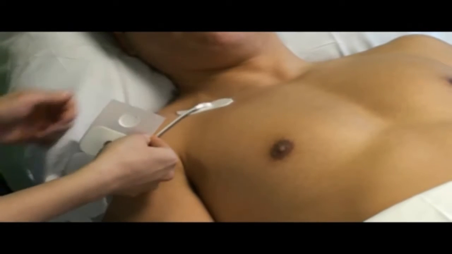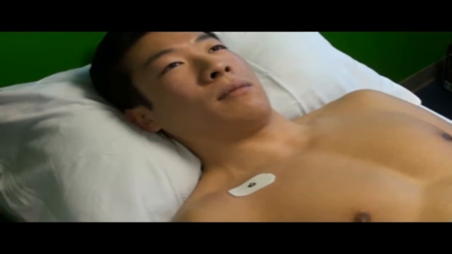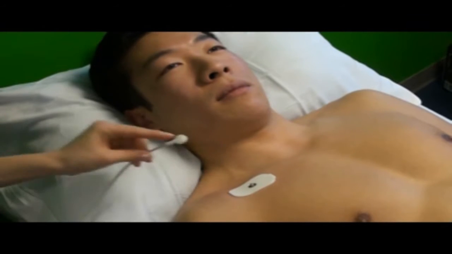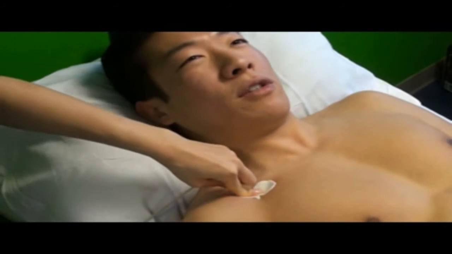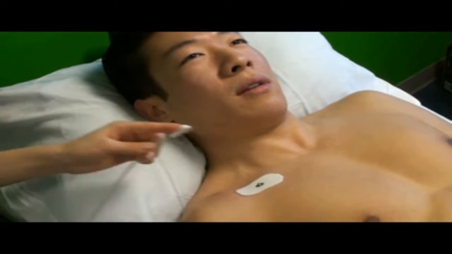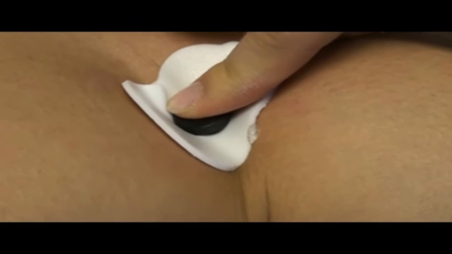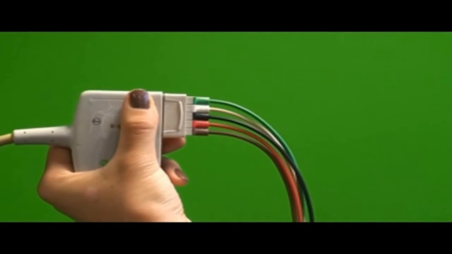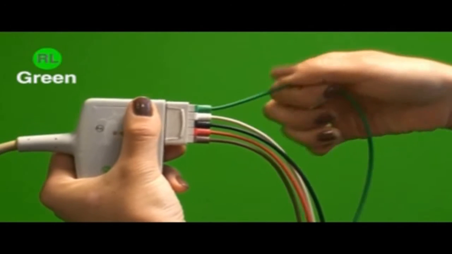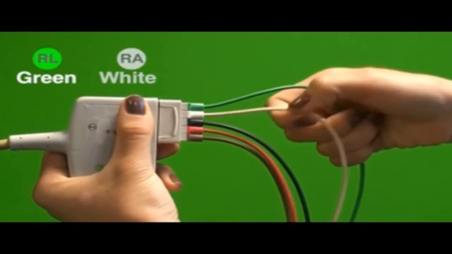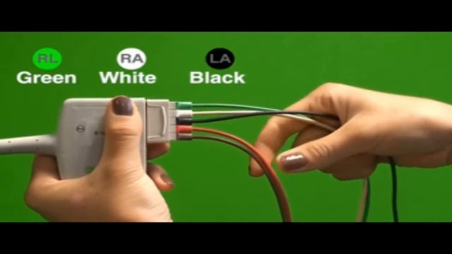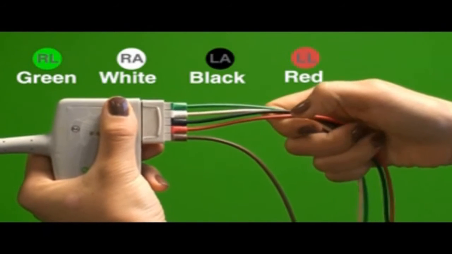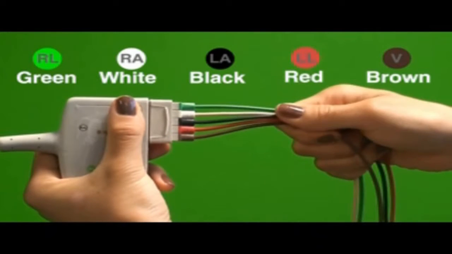the patient's skin. Attaching snap-on lead wires to electrodes after the electrodes have been placed on the skin may require you to apply undue force, which may cause patient discomfort and may cause the conducting gel to spread, making the gel ineffective. Lead wires are standardized according to color, although the color coding is not uniform worldwide. The lead wires shown in this video conform to the color conventions recommended by the American Heart Association.